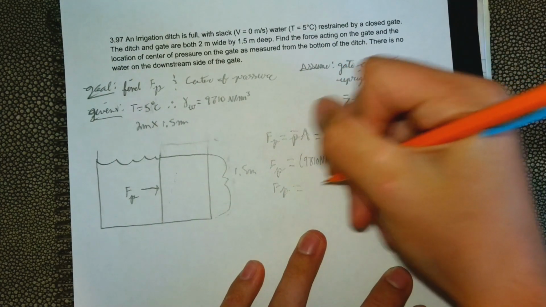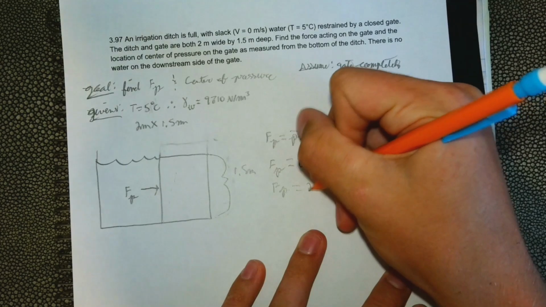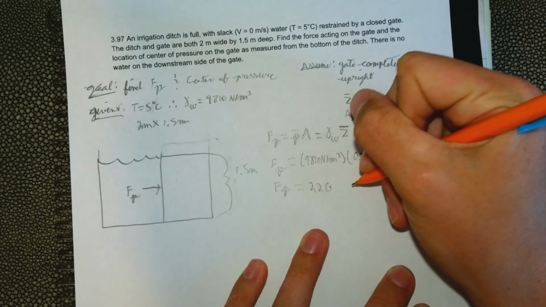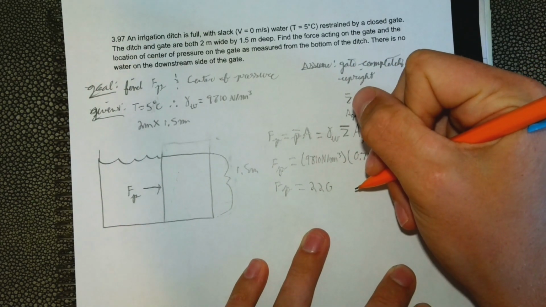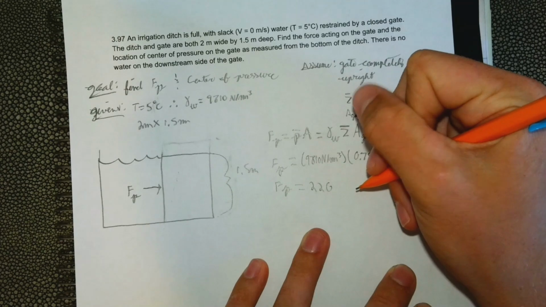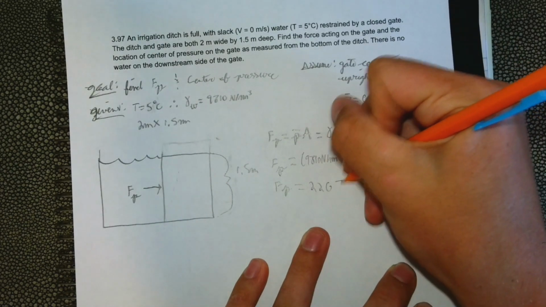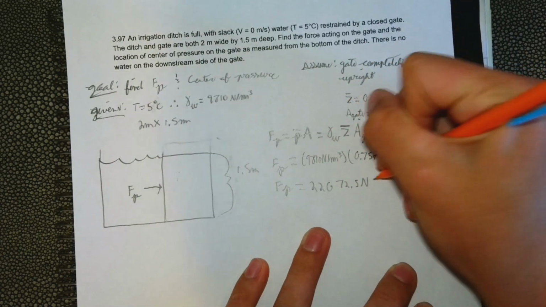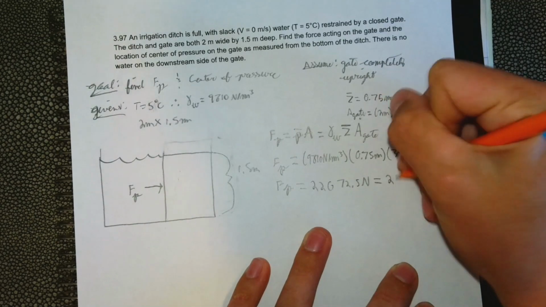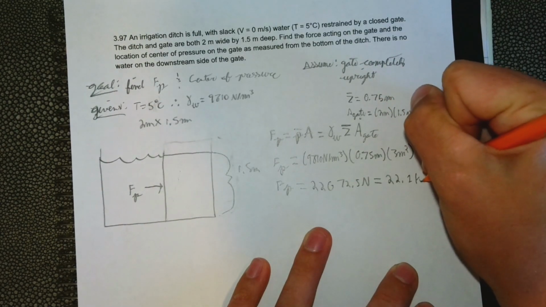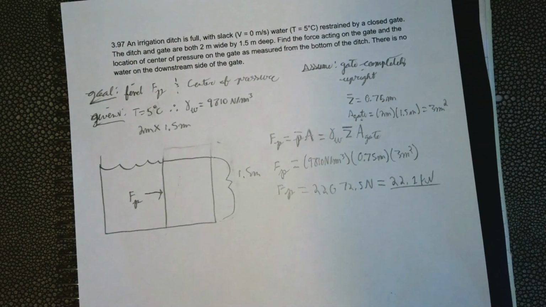You get that the pressure force is 22,072.5 newtons, which is about equivalent to 22.1 kilonewtons. Okay, so we found the pressure force acting on it.